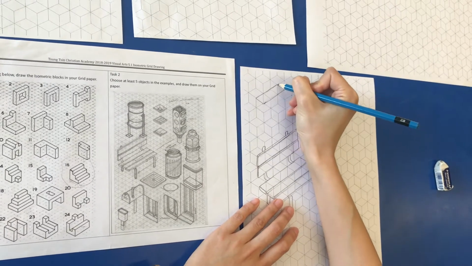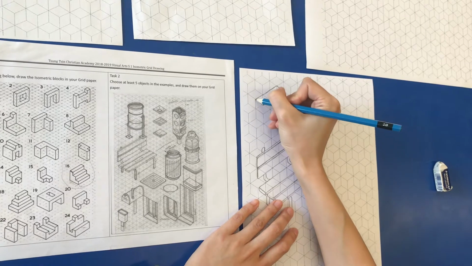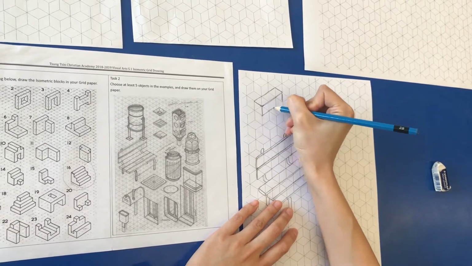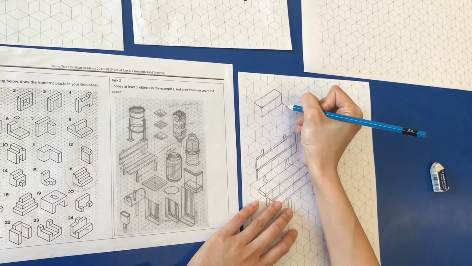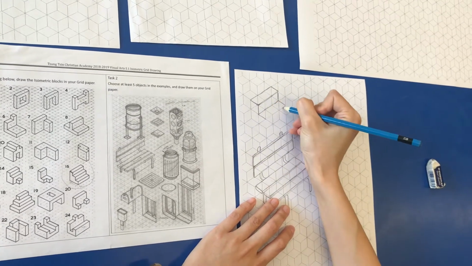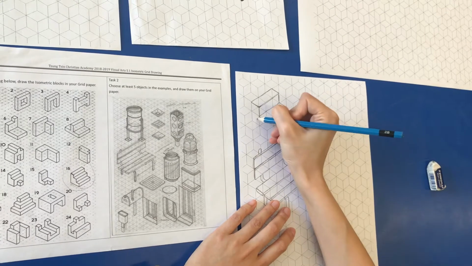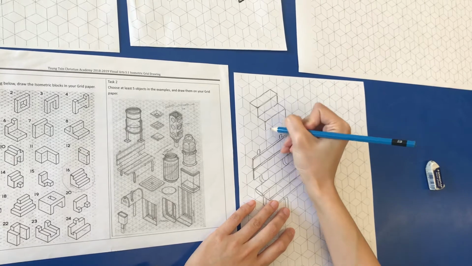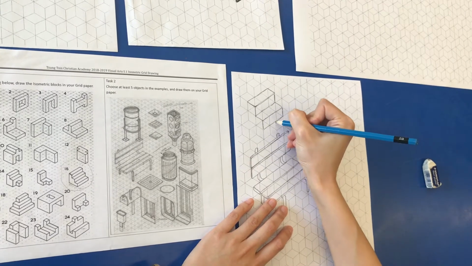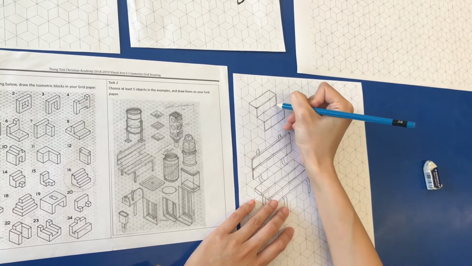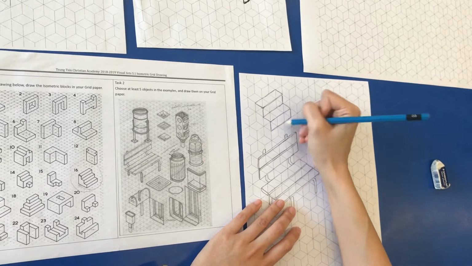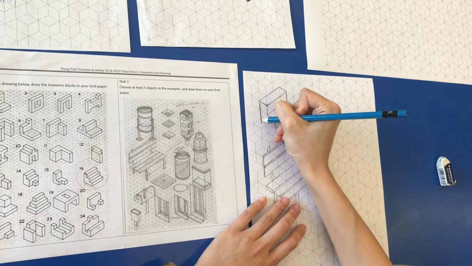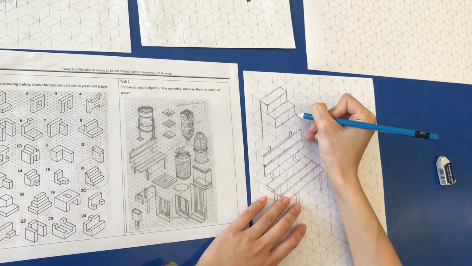You will see that when I draw the lines, I will refer to the graph paper and follow the reference line. As you can see, all the diagonal lines I will follow according to the parallel lines given by the graph. But remember that for straight lines, you have to keep them perpendicular to the ground.